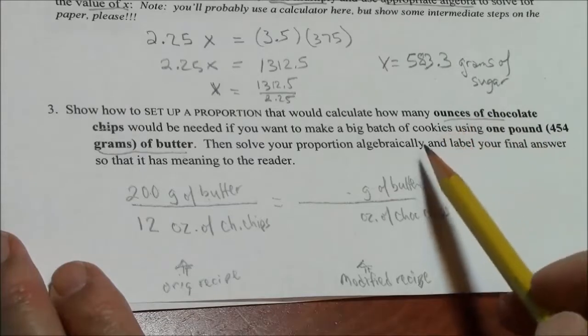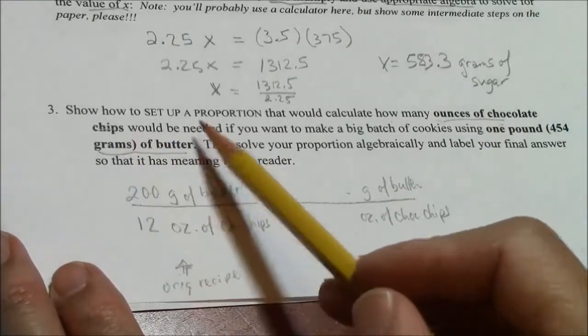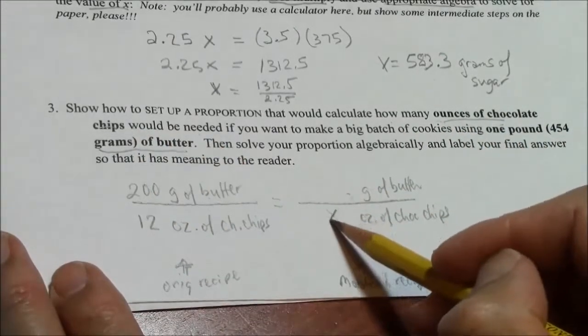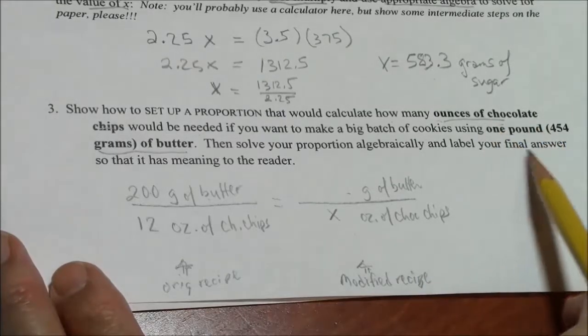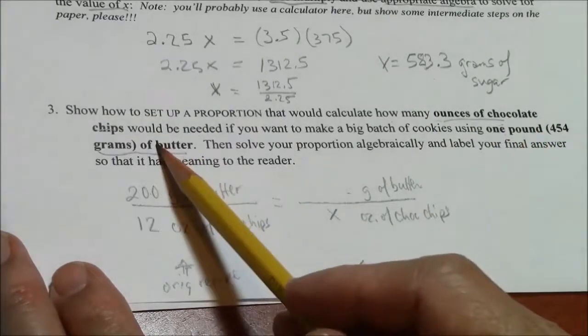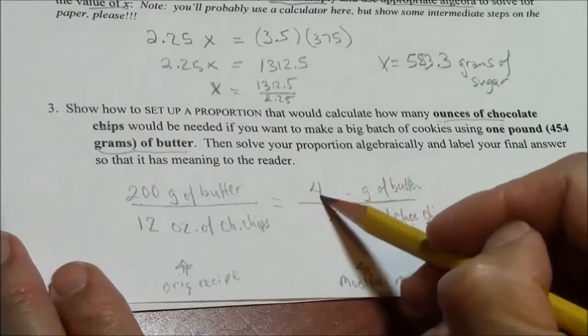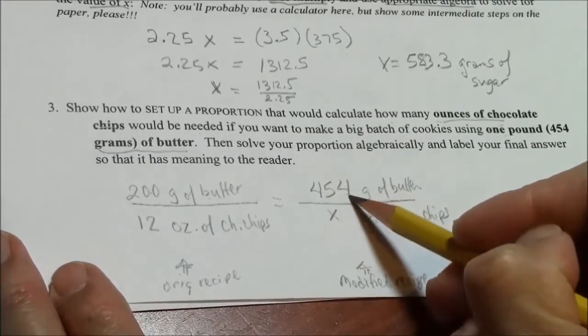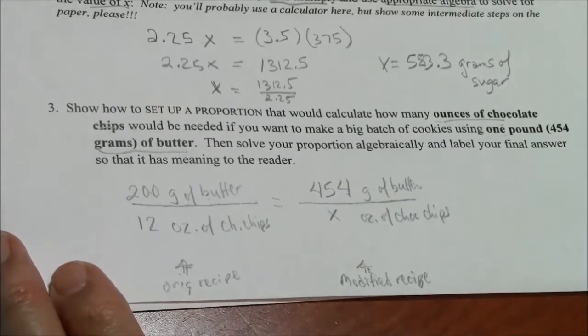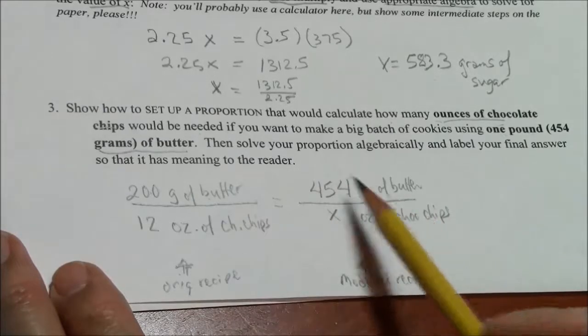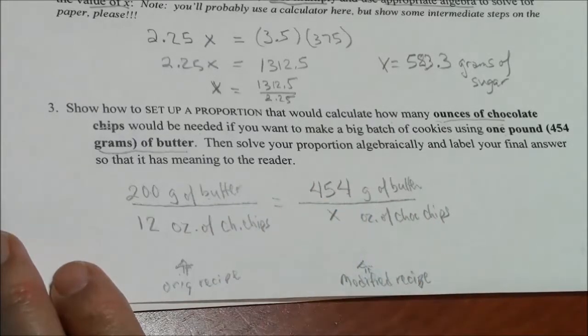The X will be the question. How many ounces of chocolate chips? I don't know. Let's let that be X. And the known is we are using 1 pound of butter. That's 454 grams of butter. So this is now a proportion that I can solve using cross multiplication. And once again, try to get an answer before I show you the answer.